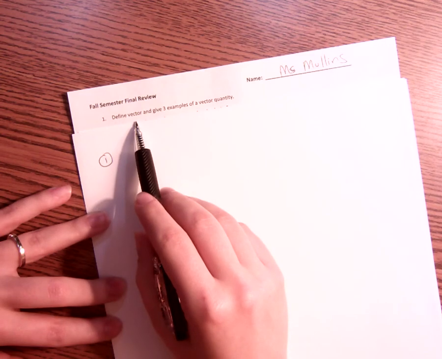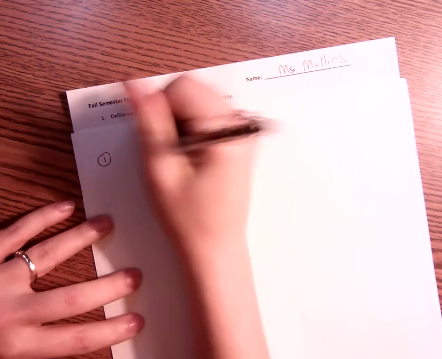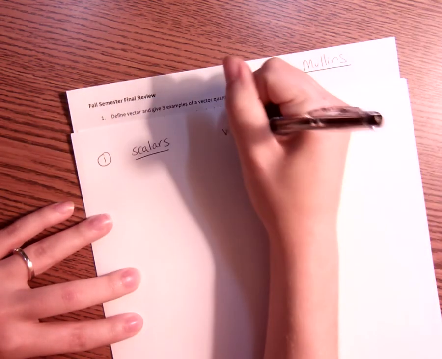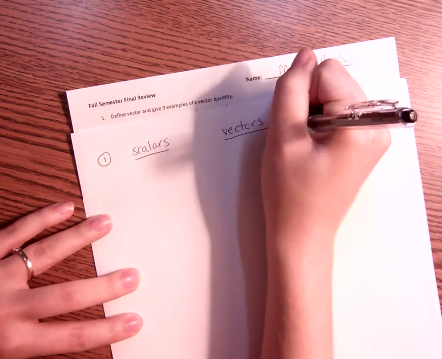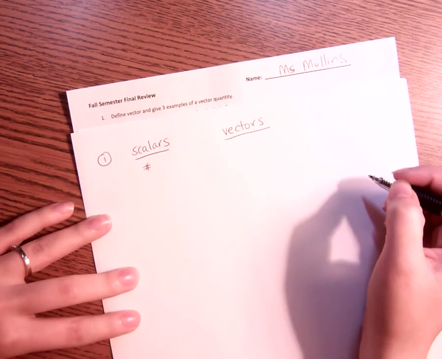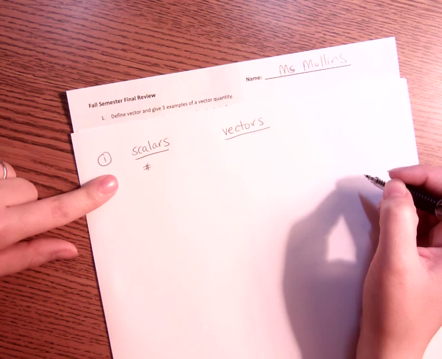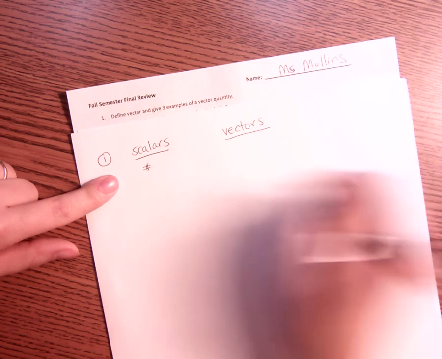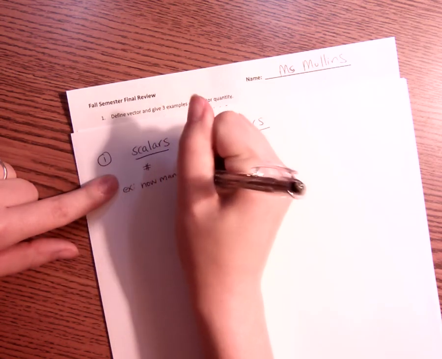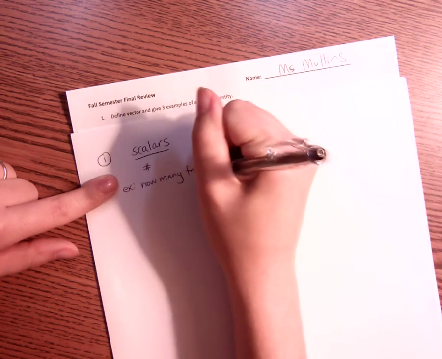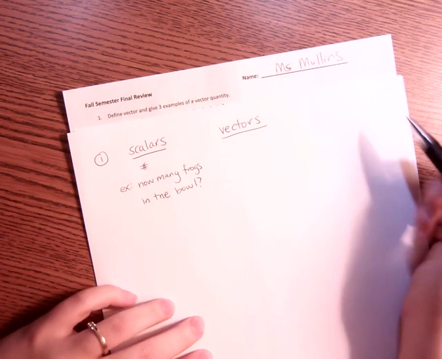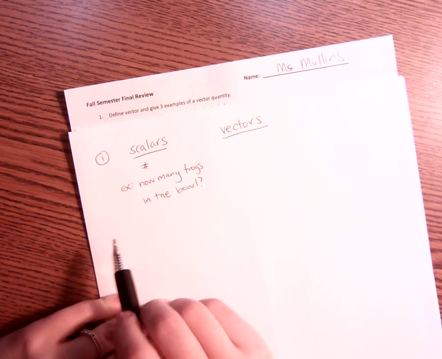To think about what a vector is, we're actually going to handle vectors and scalars at the same time. So I'm changing the question a little bit here, but I'm going to talk about scalars and vectors at once. A scalar is just a number. You guys have been doing scalars since kindergarten. An example of a scalar would be how many frogs in the bowl. The answer to that would be just a number. You're going to get a scalar for that.